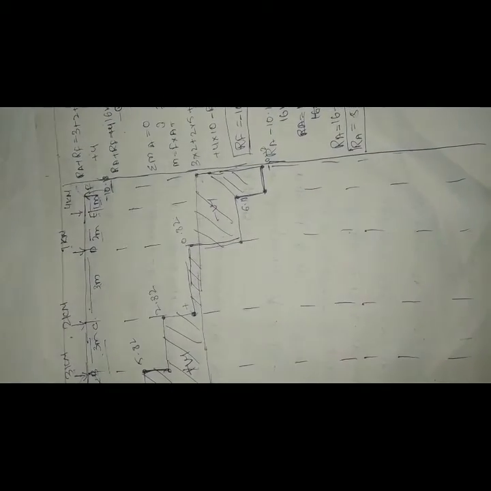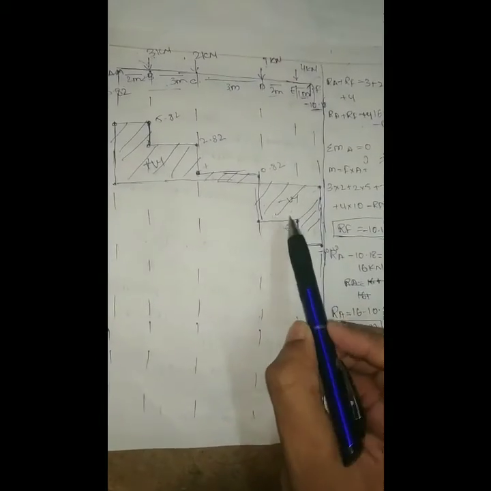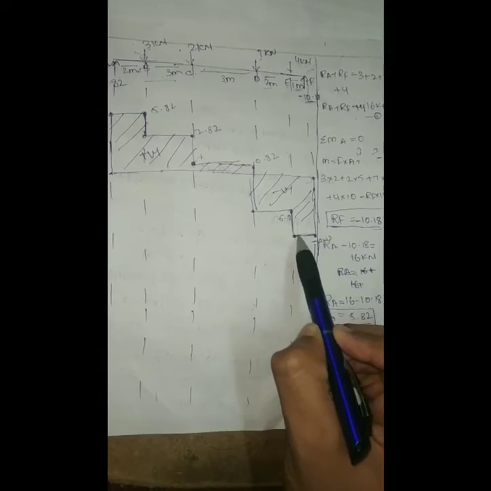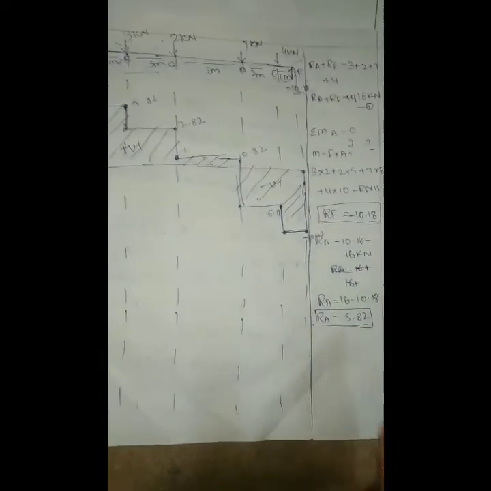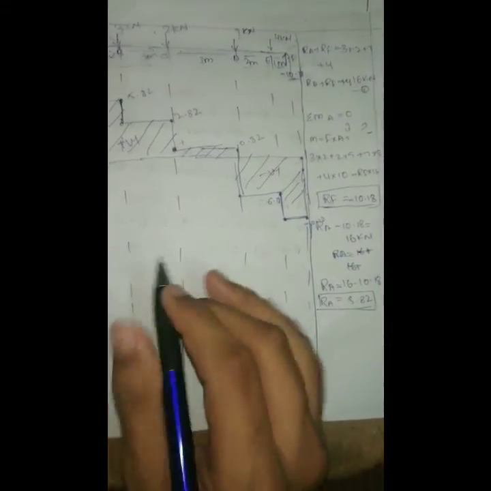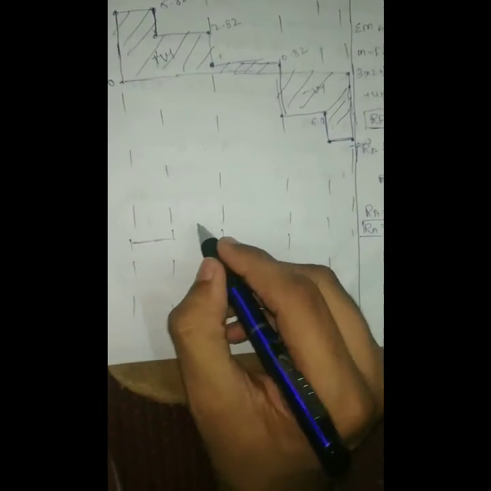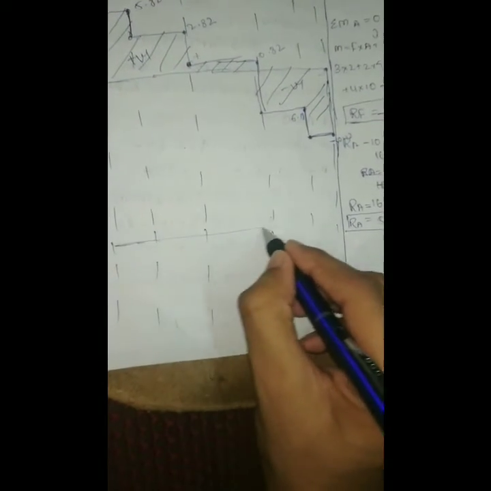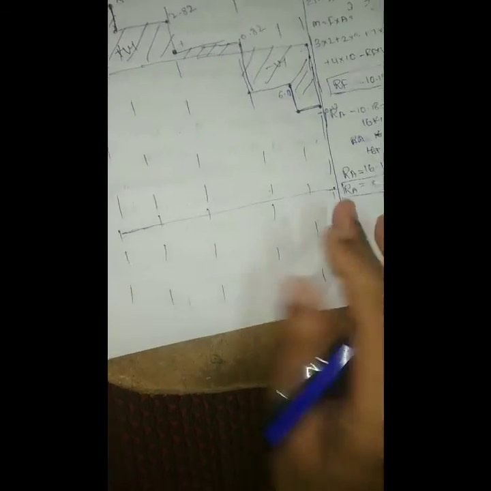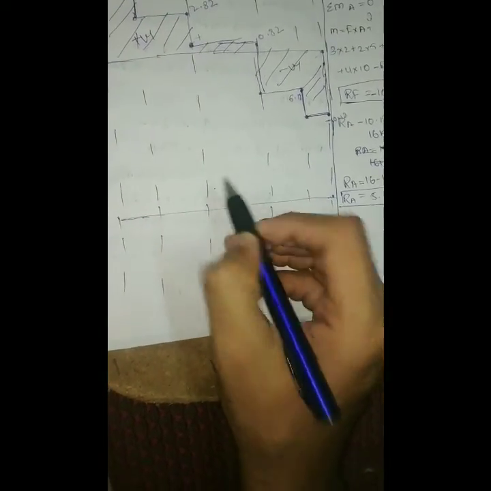Now the bending moment diagram. In the shear force diagram you have to use straight lines like this, and in the bending moment diagram you have to use inclined lines, which I'll show you. First we have to put a straight line. Upward side is known as positive, downward side is known as negative.